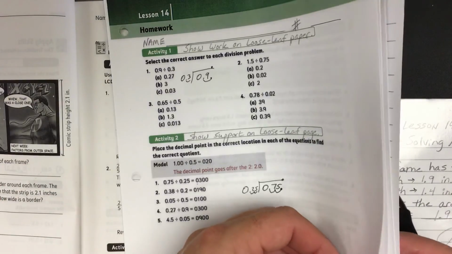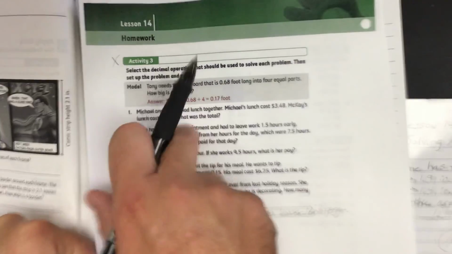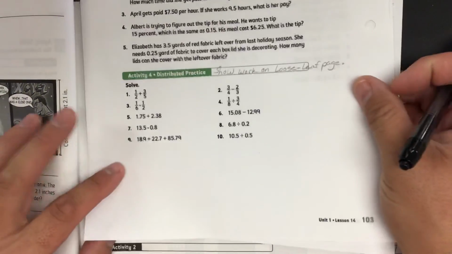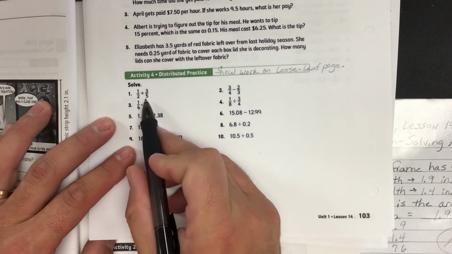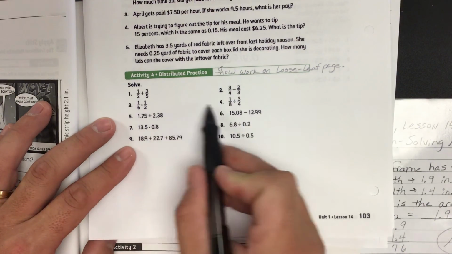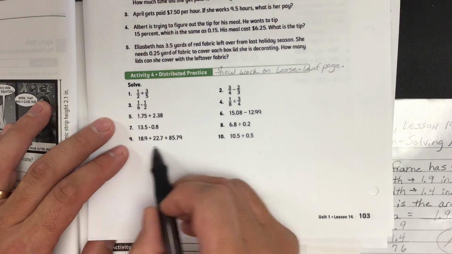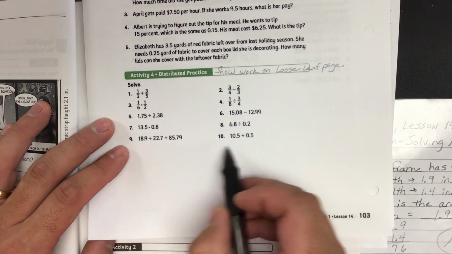Back page. You can cross out activity 3. Do not do that one. You can skip that one. You do need to do number 4. Remember, adding and subtracting fractions, you need a common denominator. Multiplying and dividing, you do not. Adding, subtracting, multiplying, dividing decimals, watch out for decimal placement. Be careful.